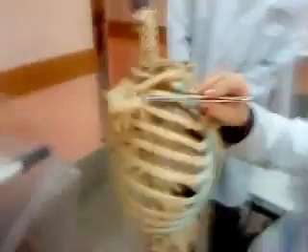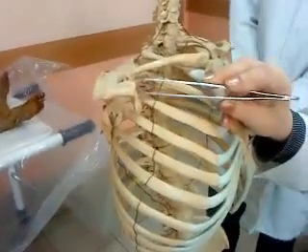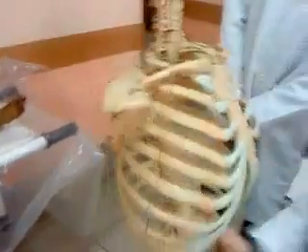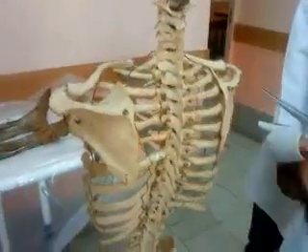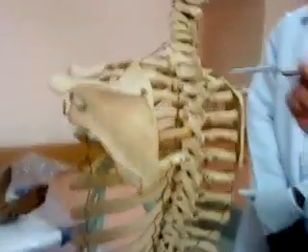Conoid tubercle. Here is the conoid tubercle on the lower side for the attachment of the coracoacromial ligament. Medial border of the scapula. You may see the medial border of the scapula, lateral border of the scapula, superior border of the scapula, inferior angle of the scapula, superior angle of the scapula, lateral angle of the scapula.